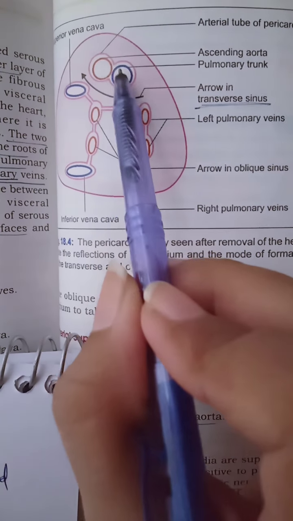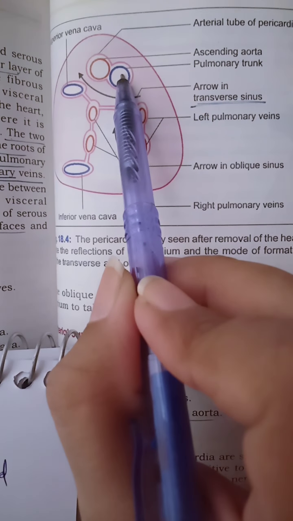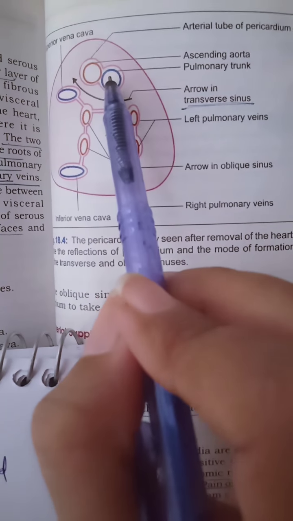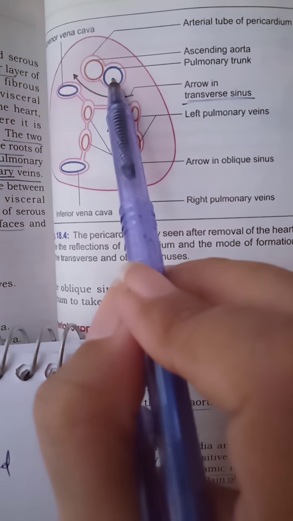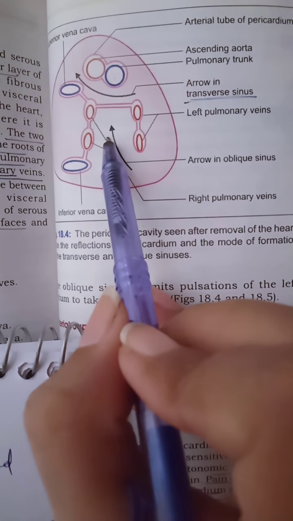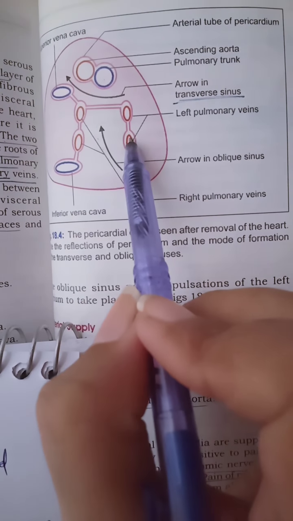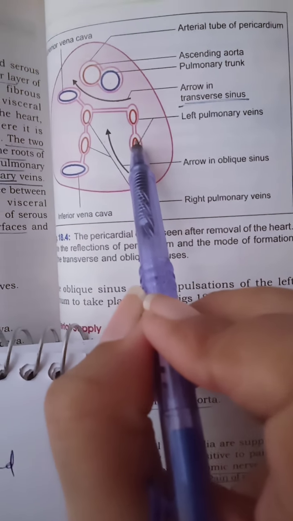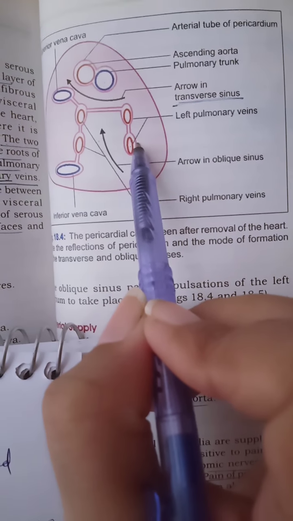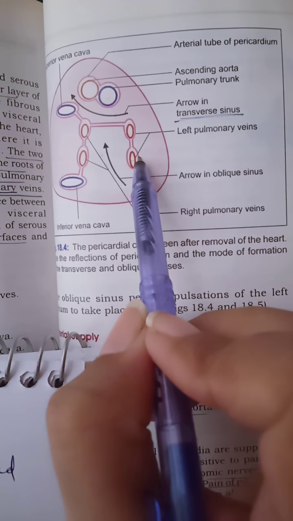This is the aorta and the pulmonary trunk, right? These are the outlets of the heart, or you can say this was the arterial end of the heart, and dorsal to it, these are the pulmonary veins. The pulmonary veins are opening into the left atrium. So you can say that this was the venous end of the heart.